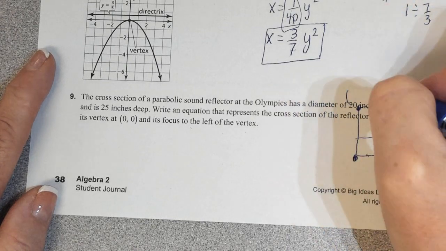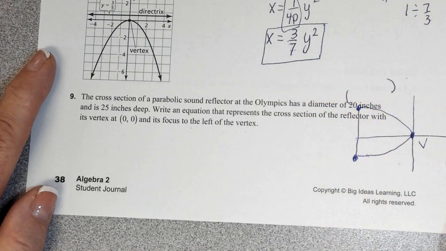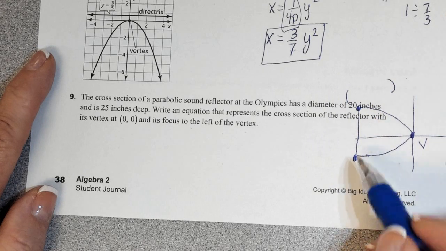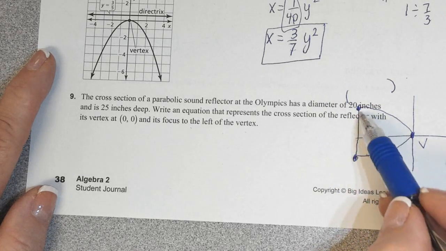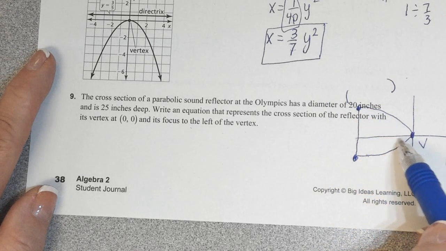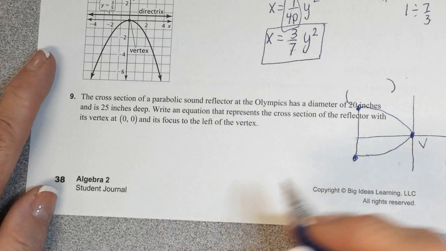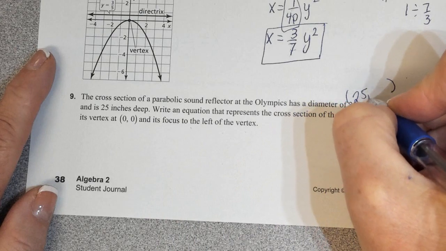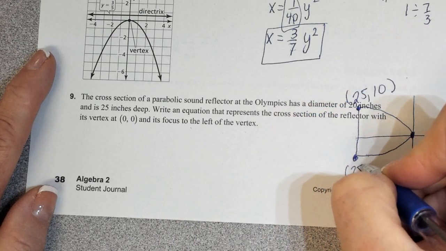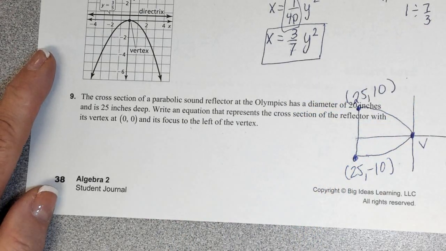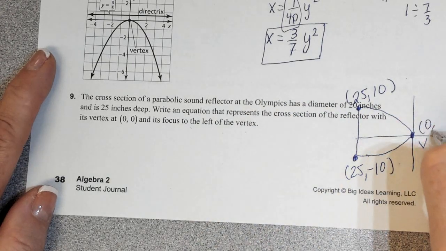Anybody know what those points would be? It has a diameter of 20, and this is 25 deep. What's it going to be, Charlie? 25, 10, 25, 10. Mm-hmm. All right. And I know the vertex is at 0, 0.